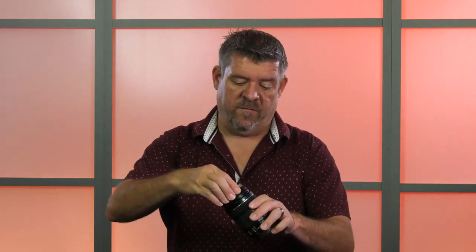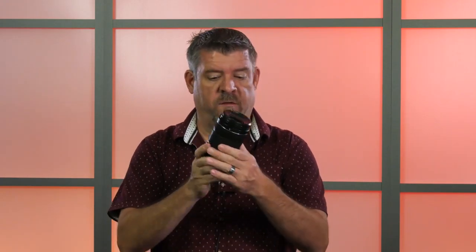This is not a bad lens. This has got a variable focal range. This is an 18 to 35 with a 3.5 maximum aperture. That's not bad. This is a pretty good lens. So this would be one to consider if you need a variety of focal lengths.